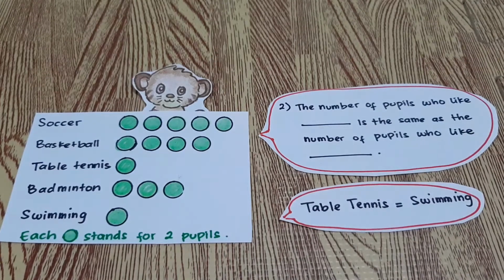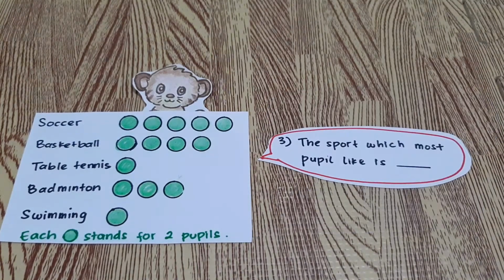Okay, let's go to number 3. The sport which most people like is, okay, the most one is, yes, soccer, because it has 1, 2, 3, 4, 5. There are 5 circles, the most circles, so the sport which most people like is soccer. Okay, let's go to number 4.